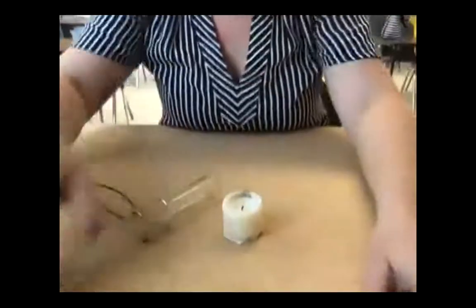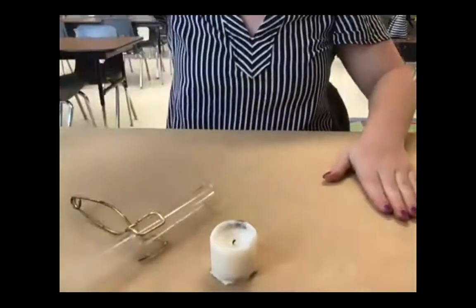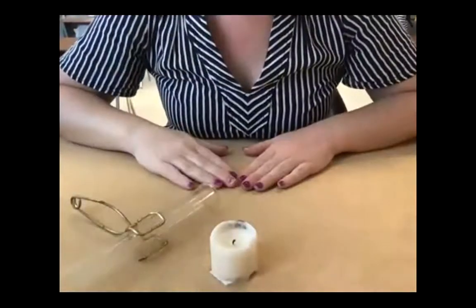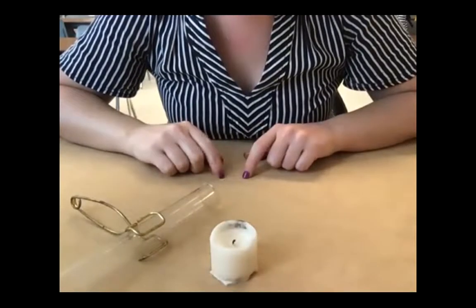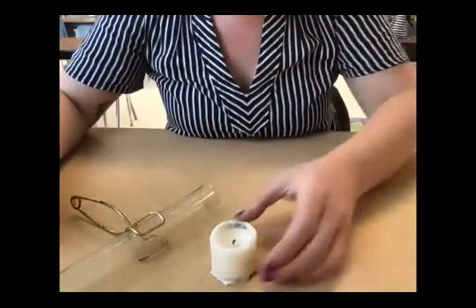So let's get started. We are going to see what happens to our popcorn kernel. Also, after I get it going, I want you to see if you can listen very carefully, and I will also explain anything that's happening in the test tube because it might be hard for you.